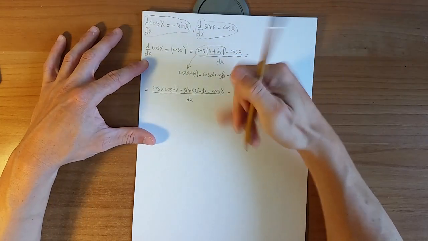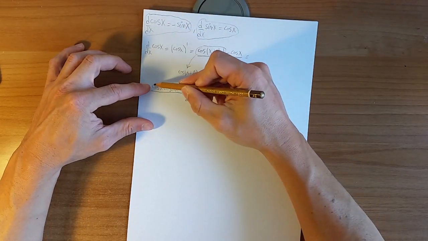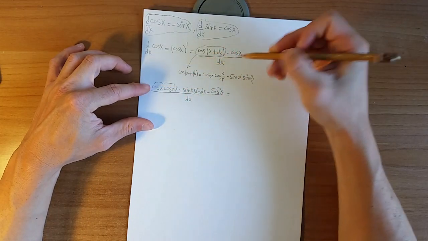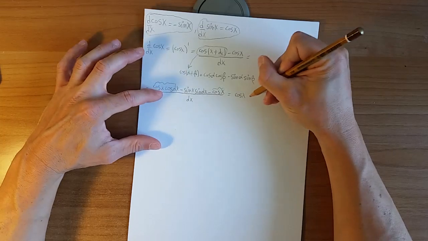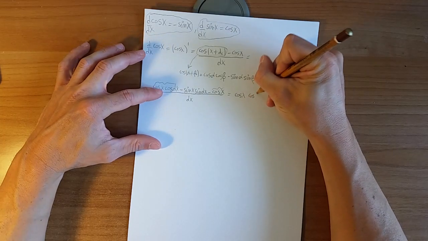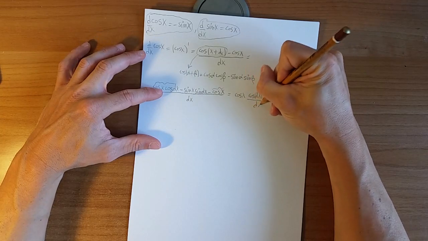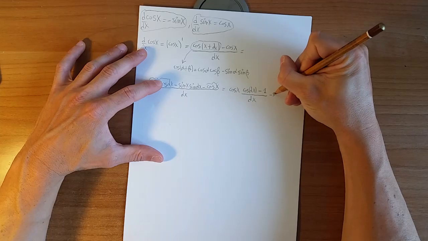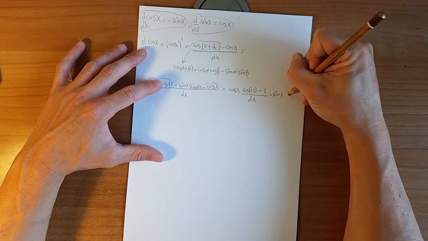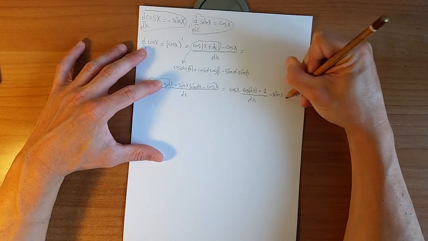And now let me regroup some terms. For instance, I can put this one together with this one, so it's cosine x times cosine dx minus 1 divided by dx, minus sine x times sine dx divided by dx.